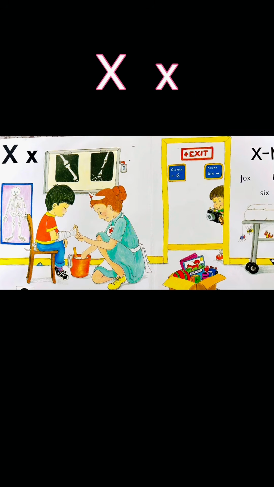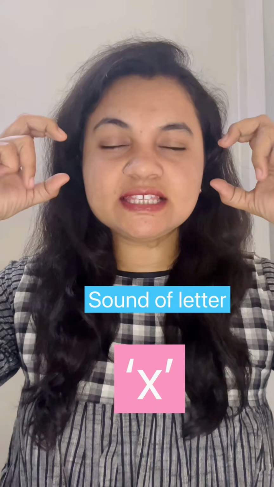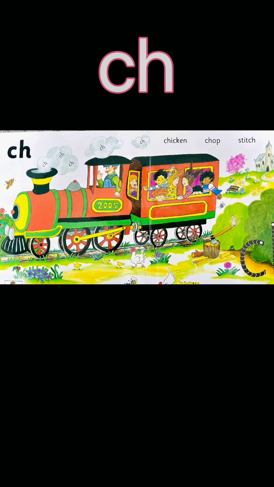Sound of letter X. For action, pretend to take an X-ray of someone with an X-ray camera and say x, x, x, x. Sound of letter X.